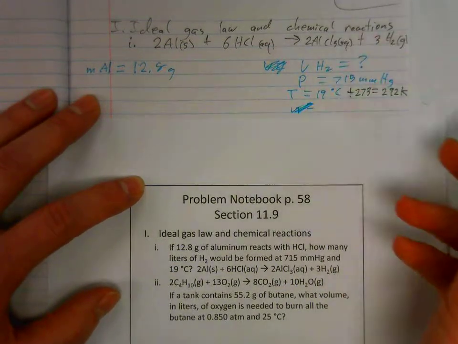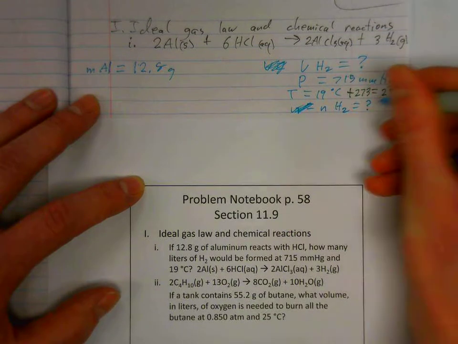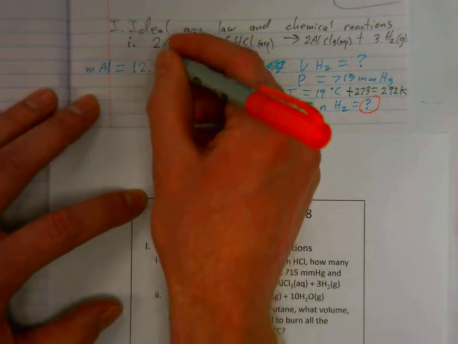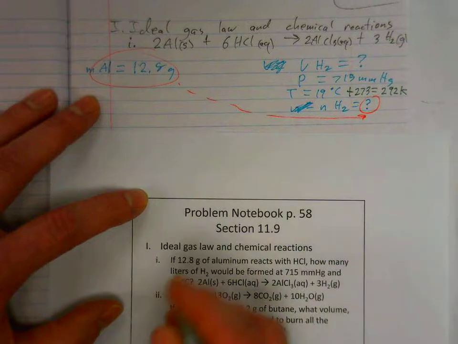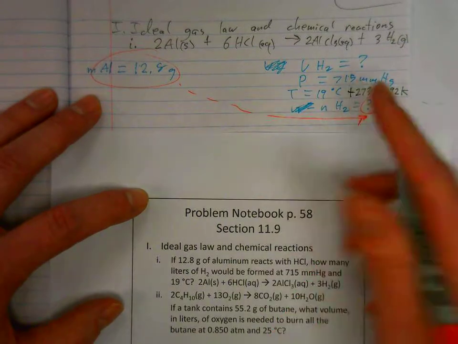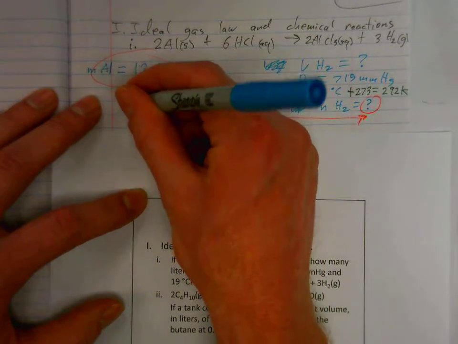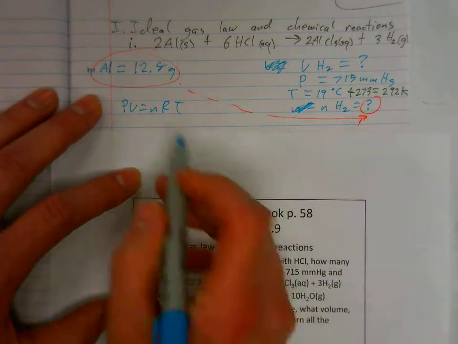That's unknown, but we can figure it out using the number of grams, and can find moles of hydrogen. And once we have moles of hydrogen, we can plug it into our equation, PV equals nRT, and we'll have all of our variables to find the volume of hydrogen gas.